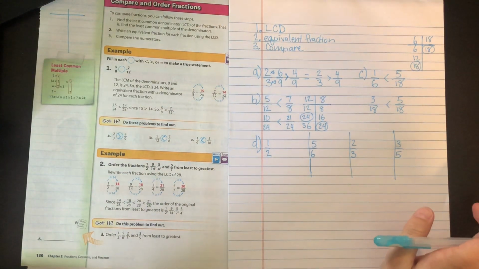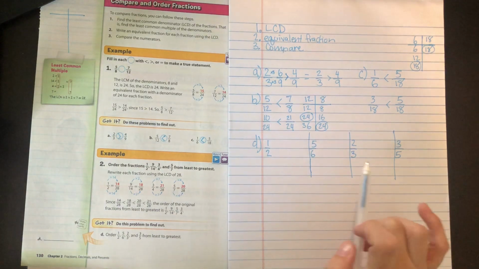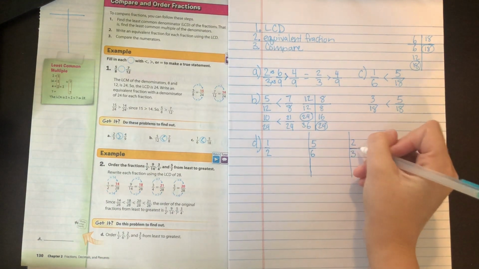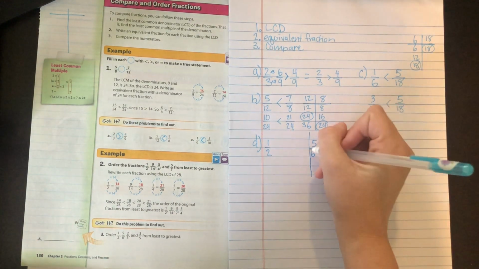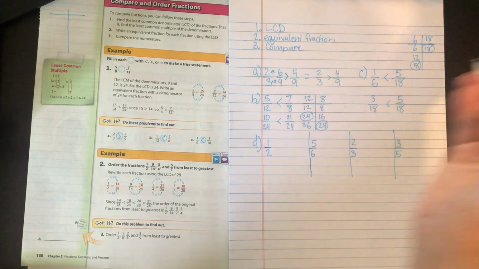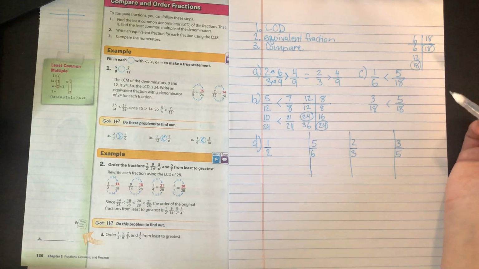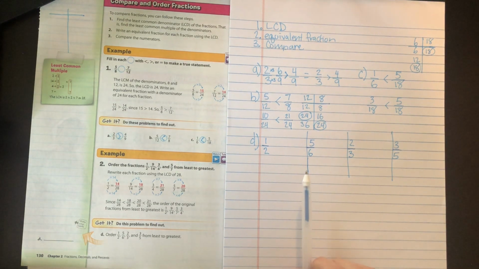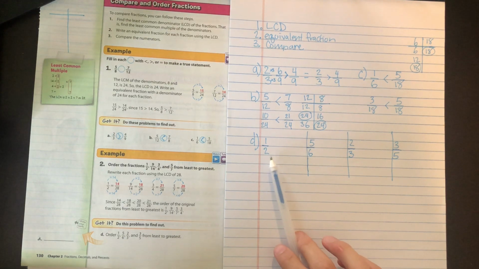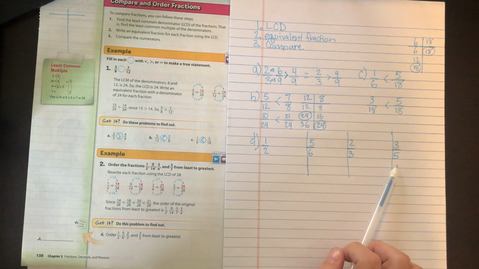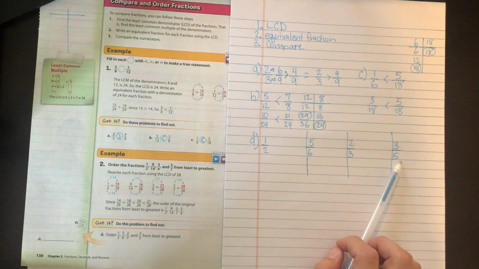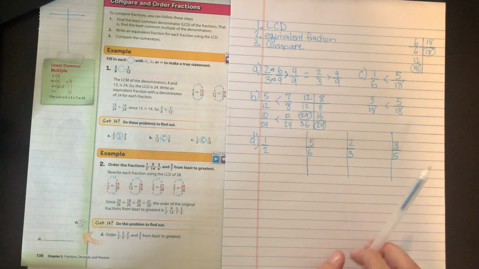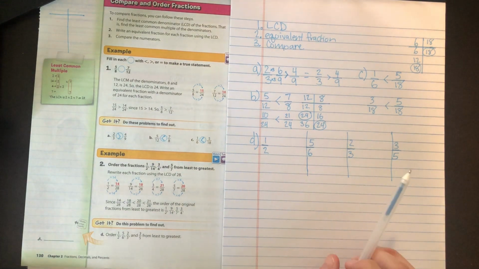So I know just from looking at these that the least common denominator is going to be 30. Now, if I wasn't sure, I could use that T-chart, but I know just by looking at these that my least common denominator has to be even because it has to be a multiple of 2, and it has to end in a 5 or a 0 because it's a multiple of 5. So the least common multiple I know has to be 30.